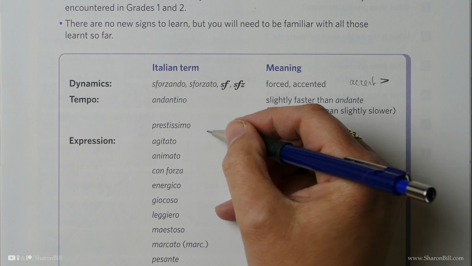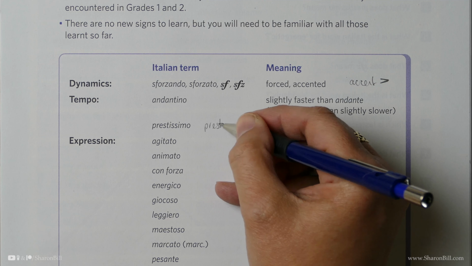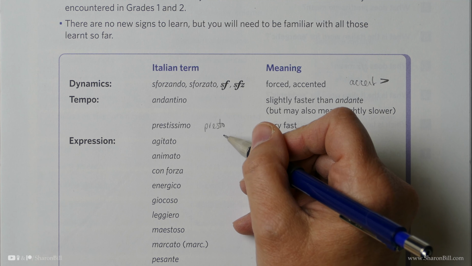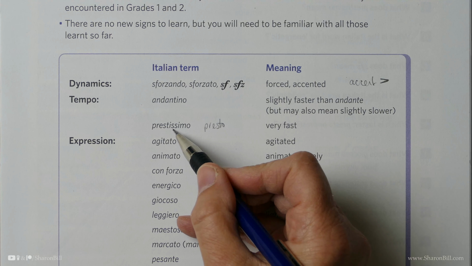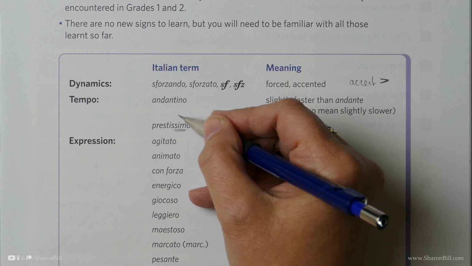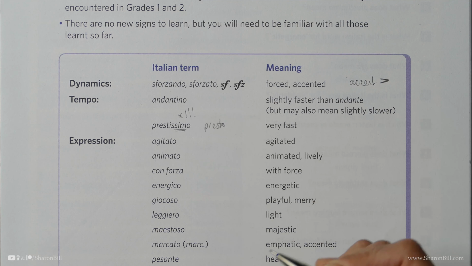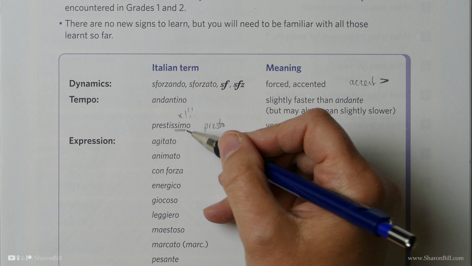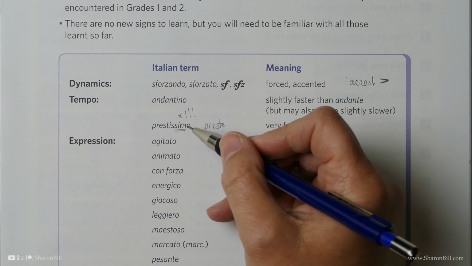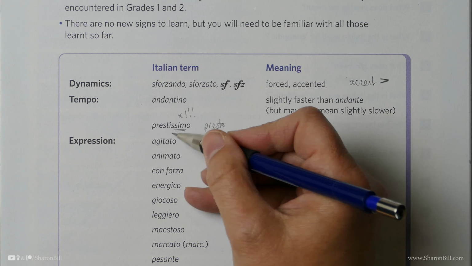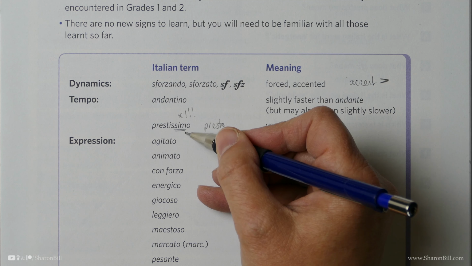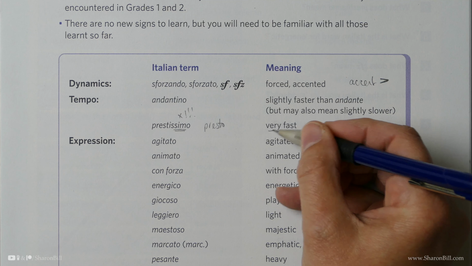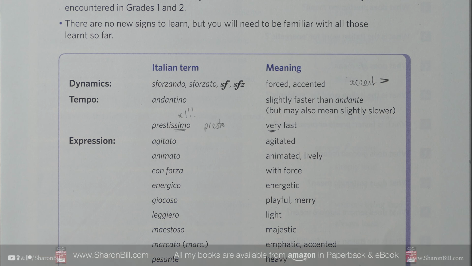So prestissimo: well, if you think about presto, we know that from a previous grade as fast. Whereas the issimo, we know issimo means more. Like fortissimo is very loud, so it's like extra. Pianissimo is very quiet, so the issimo kind of adds extra, as it were. So presto plus issimo, we get the very. It sort of increases it.